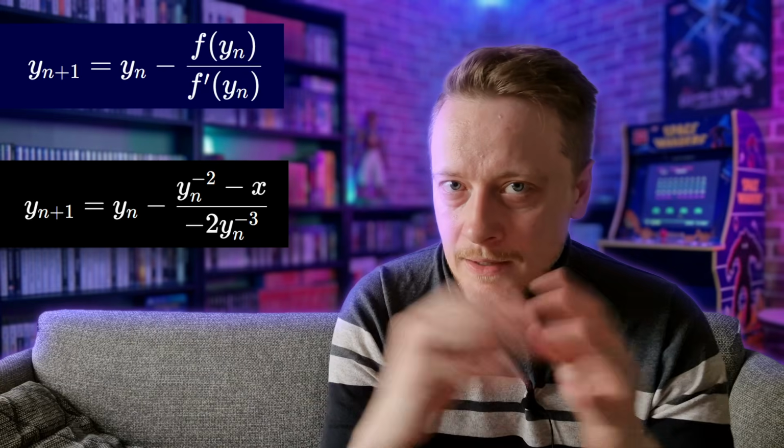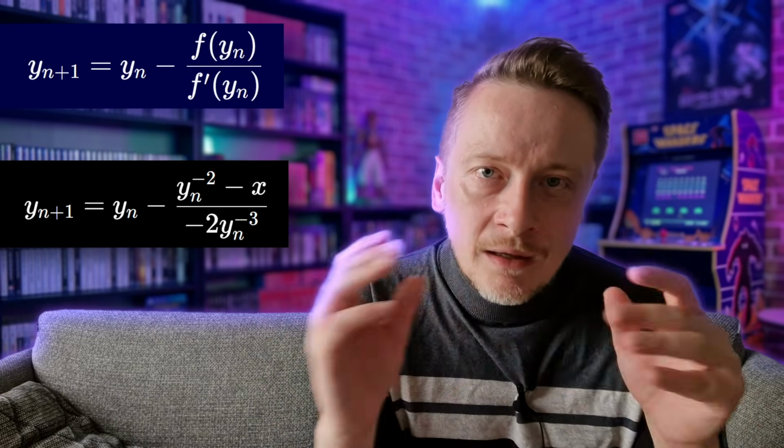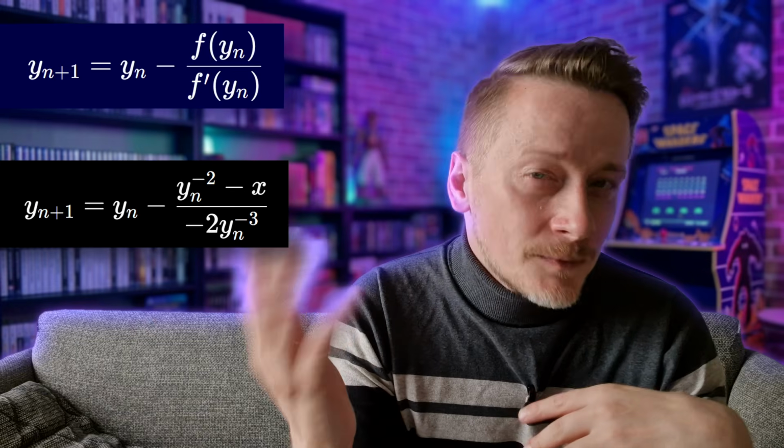Let's plug our custom function and its derivative back into the generic Newton-Raphson formula. y_{n+1} = y_n - (y_n^-2 - x) / (-2 y_n^-3). We have a negative over negative, which becomes positive.